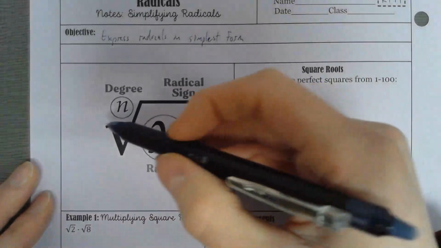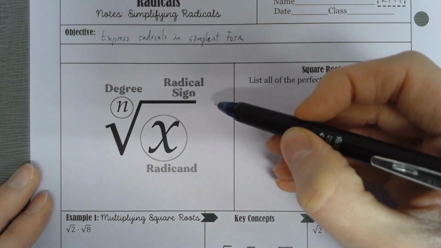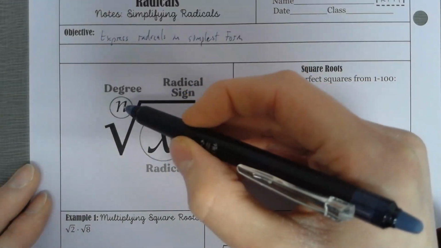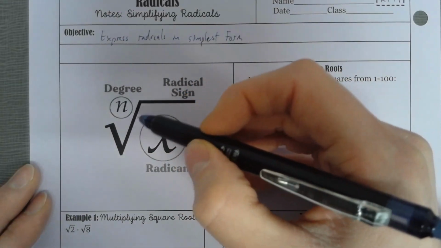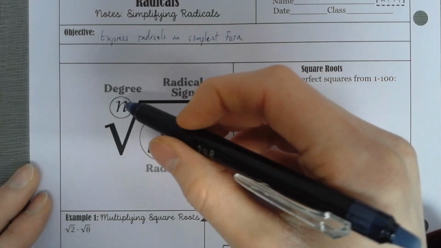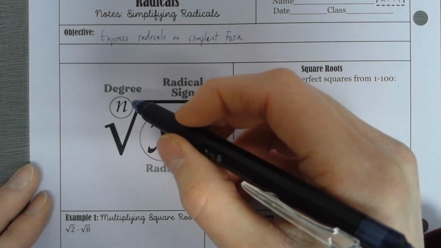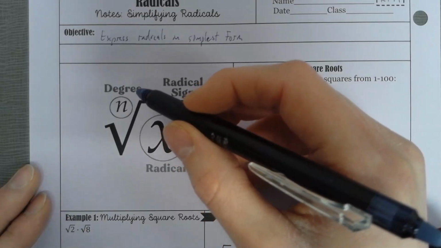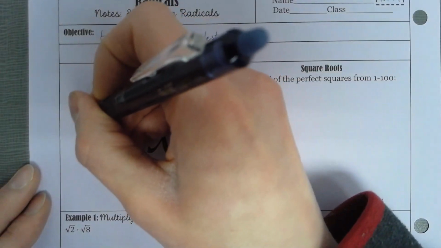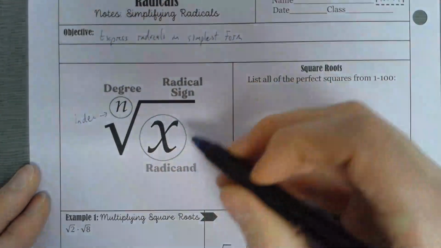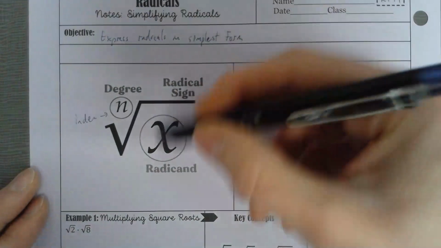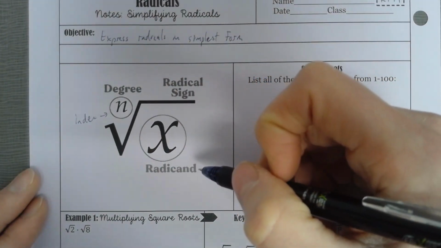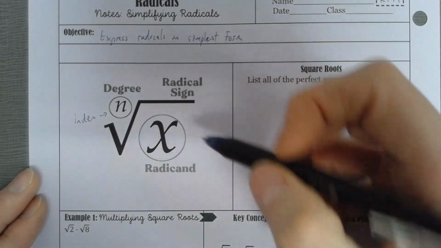So a radical is anything that uses this radical sign. This number that's up here in front of the radical, in the upper left, is sometimes referred to as the degree, sometimes referred to as the index. The index is also a term we'll use to refer to that number. The number under the radical sign is called the radicand. That's the number we are taking the root of.